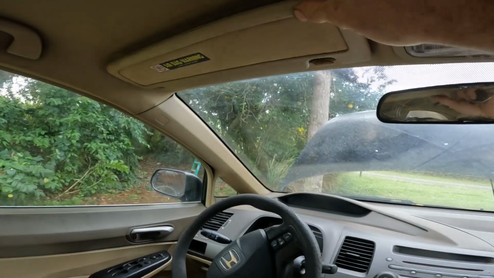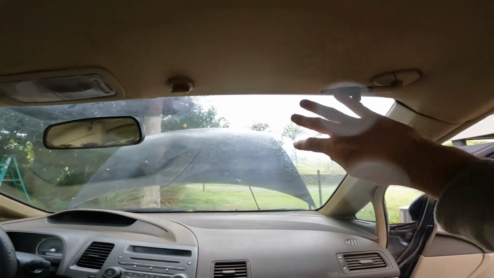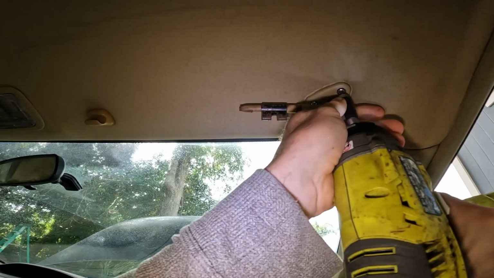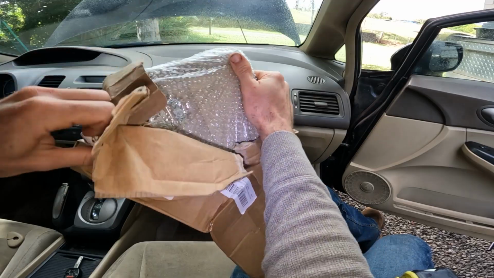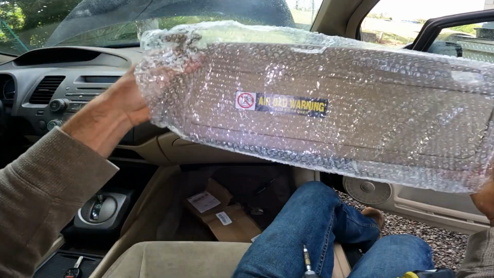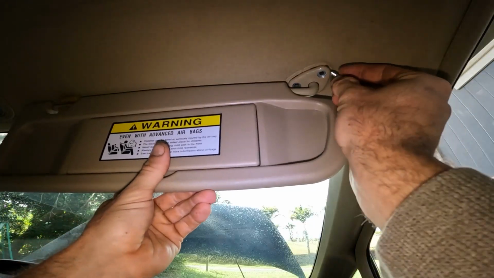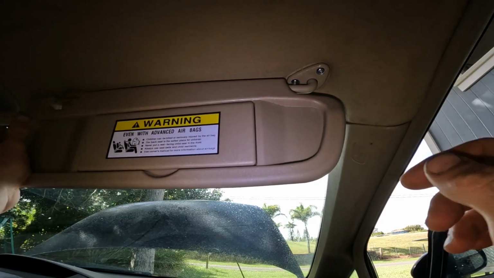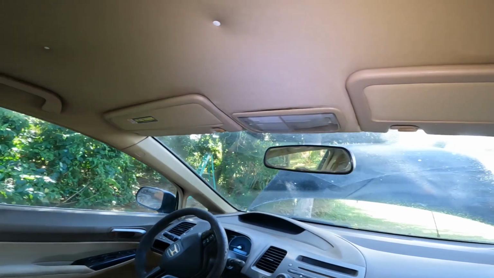Let me know. Has a sun visor? Doesn't. Fixed.